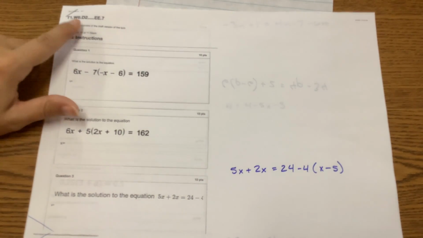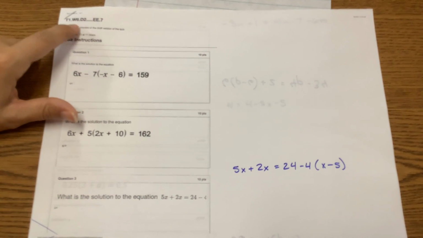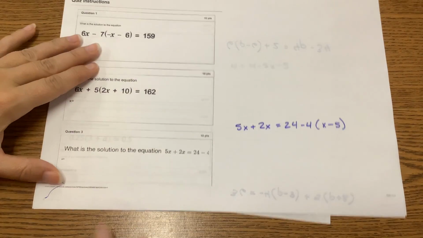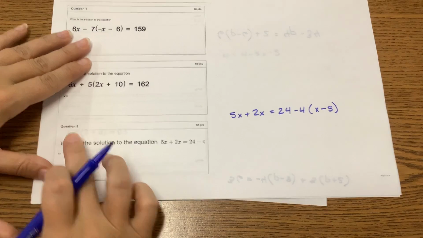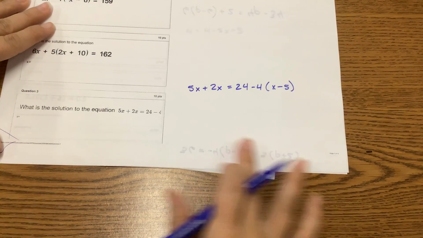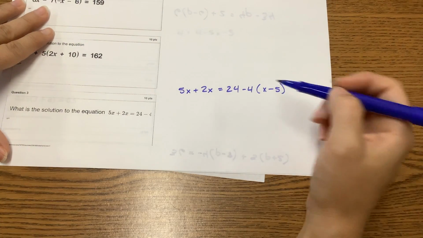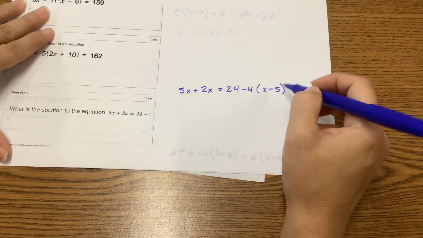So this is the practice from day 2, so term 1, week 6, day 2. We're first going to go over question number 3. This is one that threw a lot of people off because the correct answer choice, I think, was x equals 0. Let's look at this.